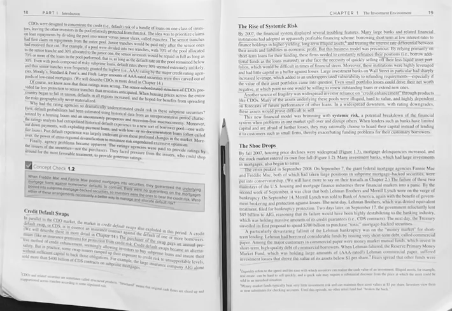So yeah, it's basically taking out insurance against the housing market. Essentially, that's what it is, and you have to pay an annual premium, which obviously is the trade-off.